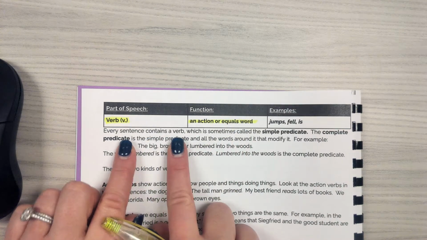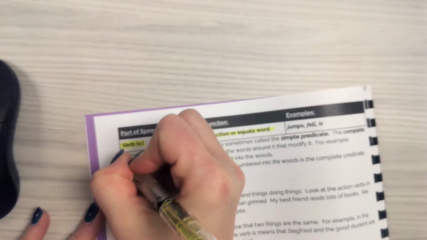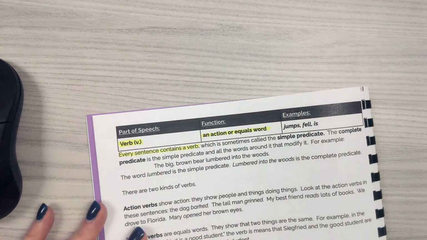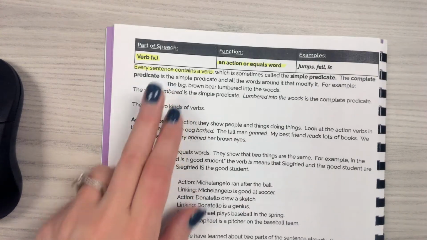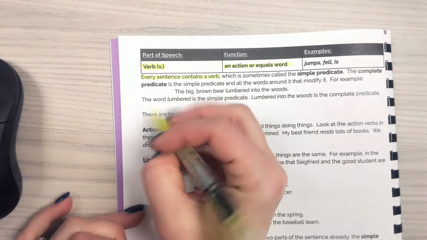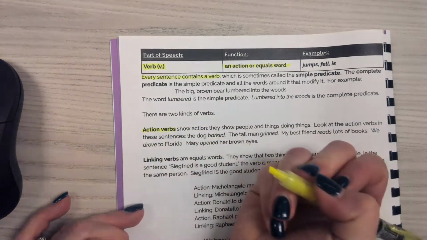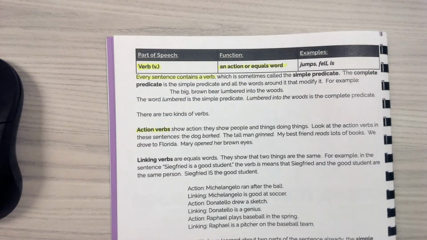So every sentence contains a verb. Every single sentence contains a verb. I know there's a lot more information here, but we're actually going to jump down to action verbs and linking verbs. So action verbs are a bit obvious. It shows action or how things are moving around.